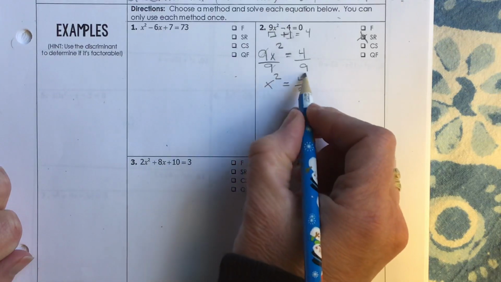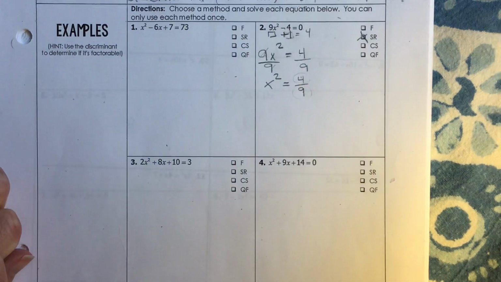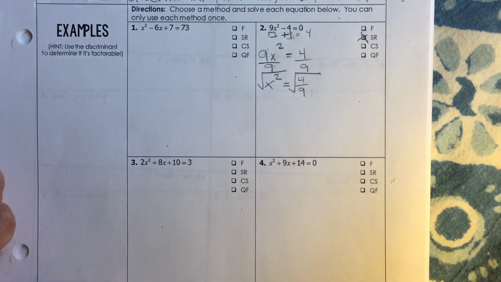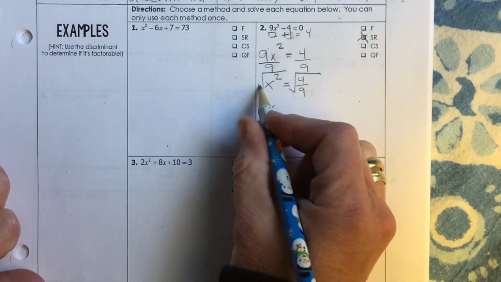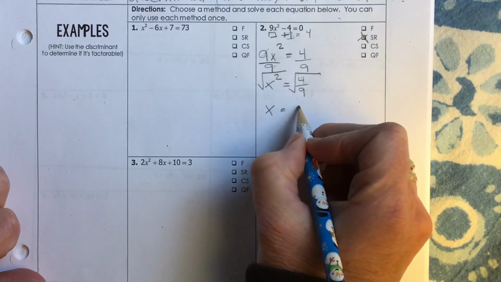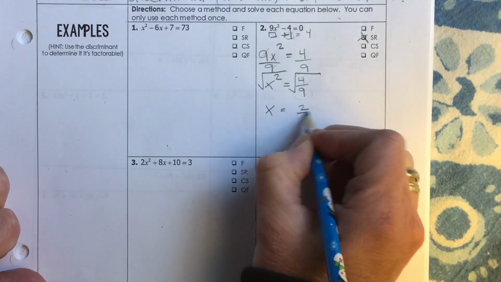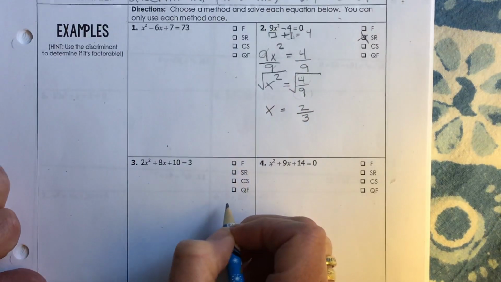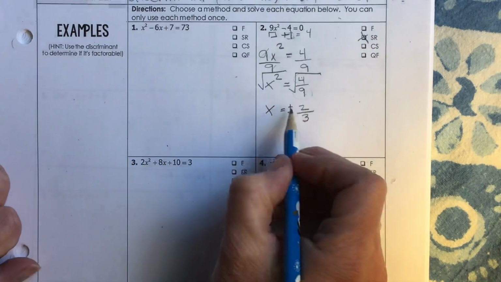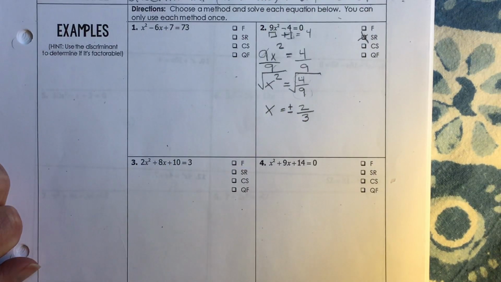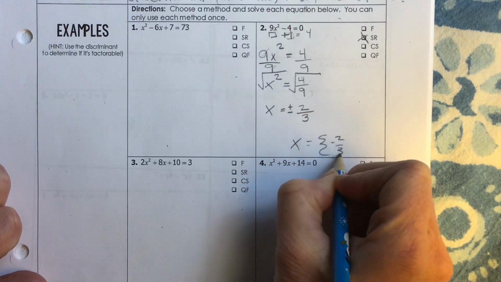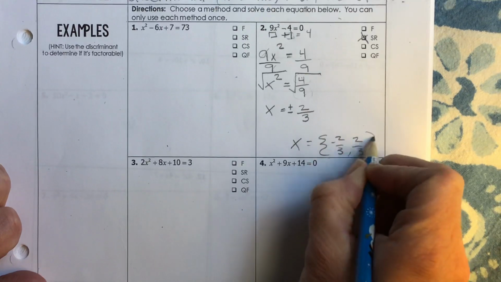I like this form because I have a square number on top and a square number on the bottom. So now I'm going to take the square root of both sides. What I do to the left, I have to do to the right. The square root of x squared is x, and the square root of 4 over 9: the square root of 4 is 2, and the square root of 9 is 3, okay? Remember, I took the square roots of both, so the answers are the positive and the negative 2/3. I can write that as a set: negative 2/3 and positive 2/3.